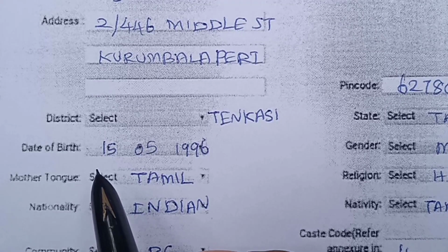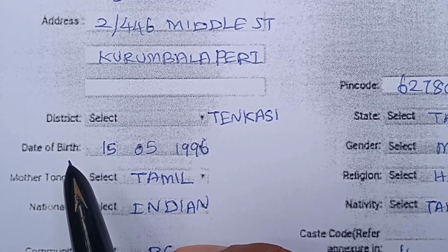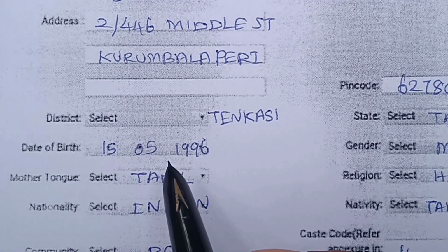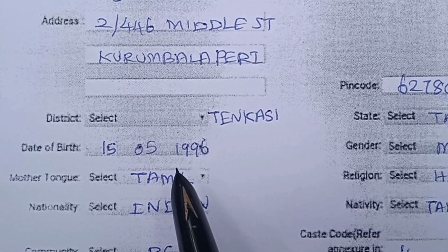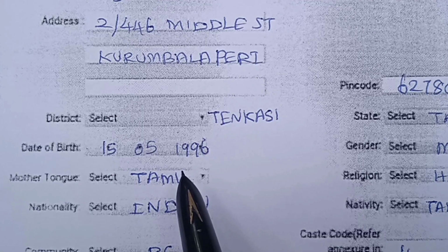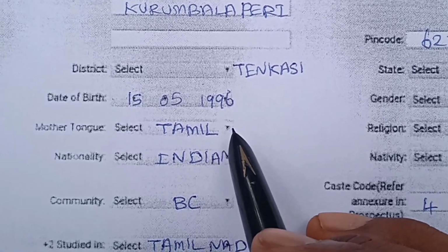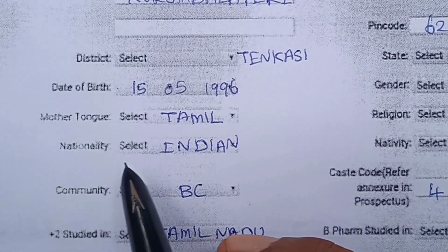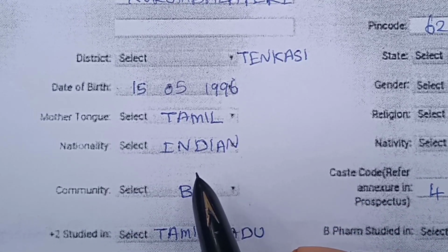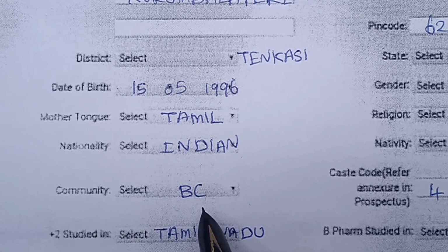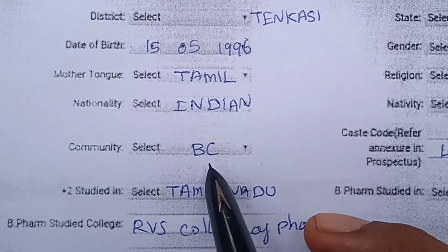Then date of birth. The date of birth we have entered here and our 10th standard or plus 2 certificate date of birth, both should be similar. Then mother tongue, so we have to enter our mother tongue, Tamil. Then after that, nationality, we have to enter Indian. Then community, that should be selected.